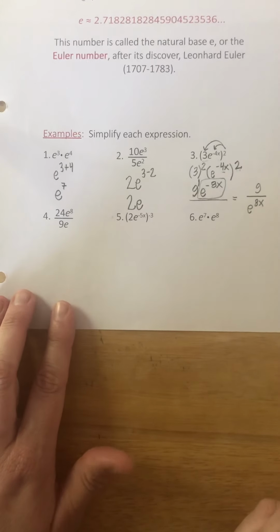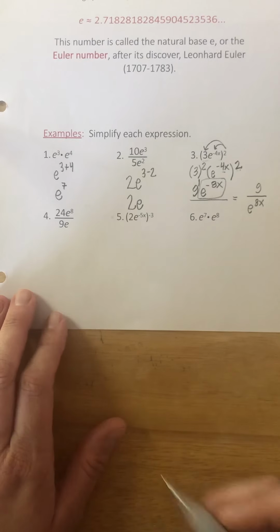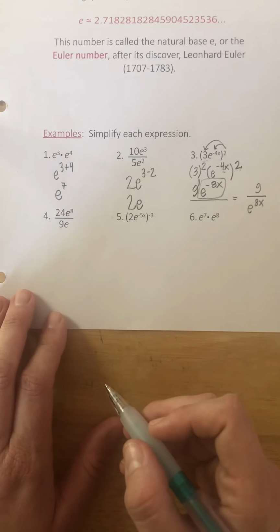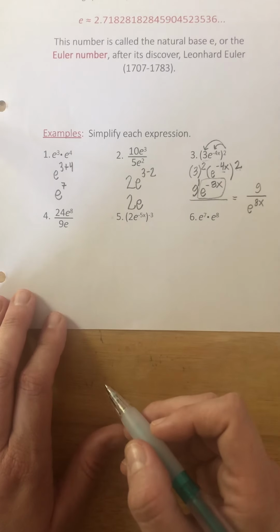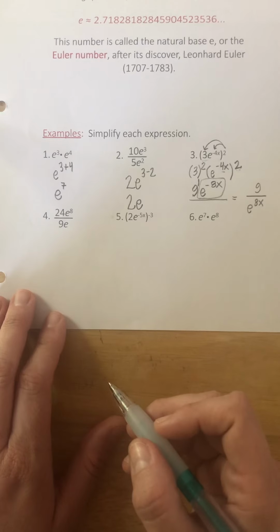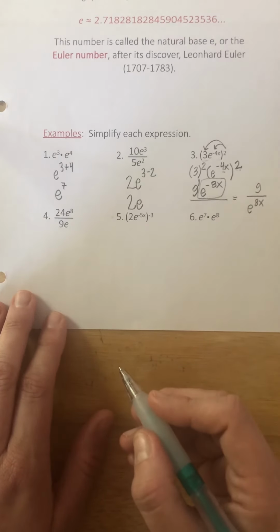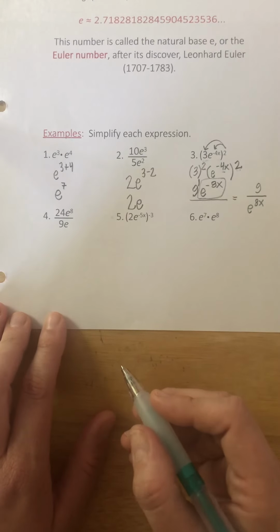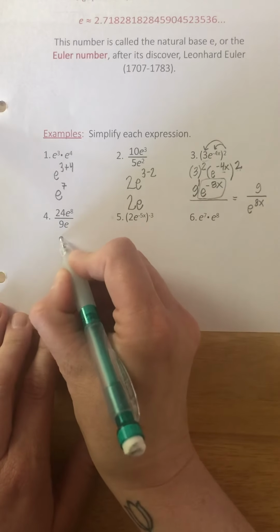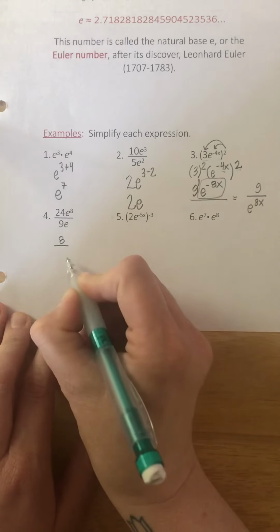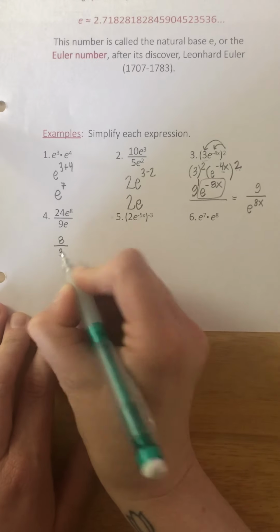All right, let's try a couple other problems pretty similar. Let's start with number 4. We have 24 e to the 8th over 9e. So I'm going to start with the coefficients, 24 over 9. 9 does not go evenly into 24. However, both of those numbers are divisible by 3, so let's reduce it. 24 divided by 3 is 8. And 9 divided by 3 is 3.